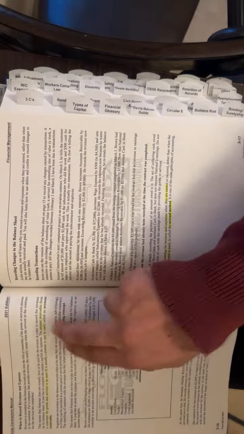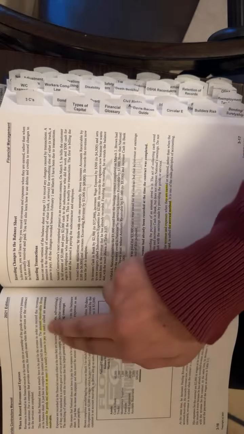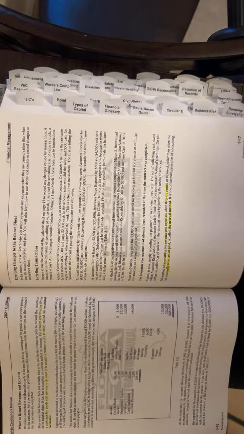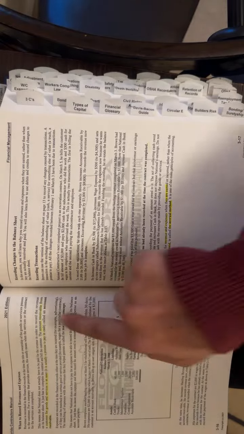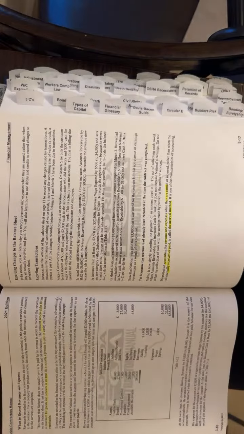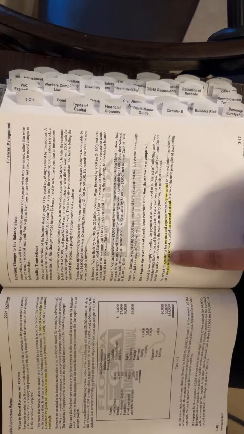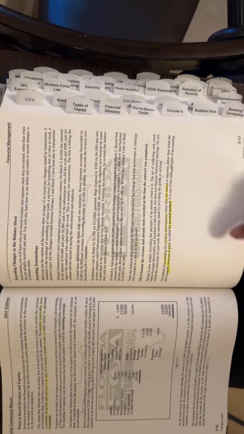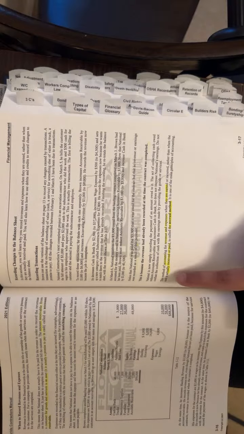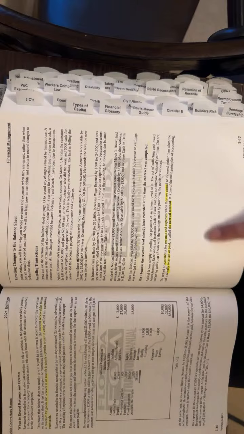316, second paragraph. Go ahead and highlight amount receivable from a customer for goods and services is an asset called an account receivable. Page 317, last paragraph. Go ahead and highlight method of accounting for revenue and expense when they're earned, not when actually received or paid, is called accrual method.